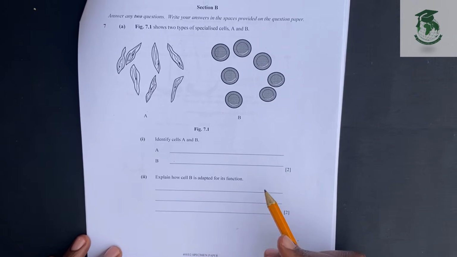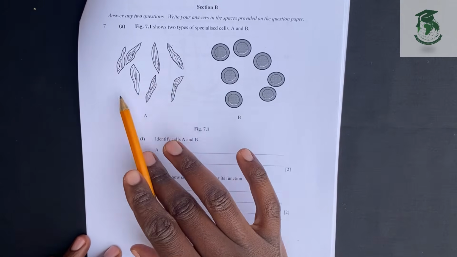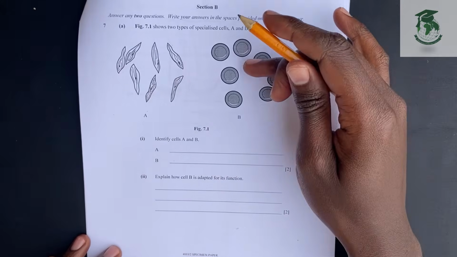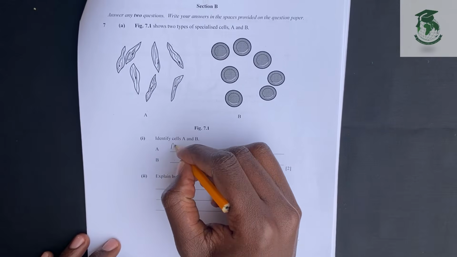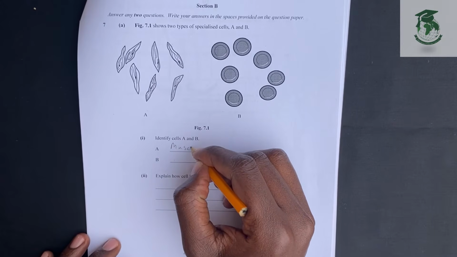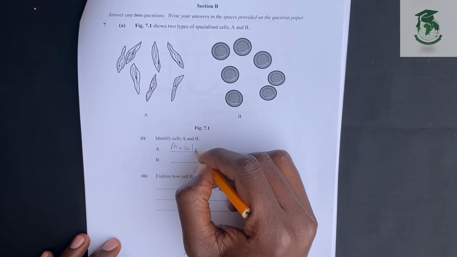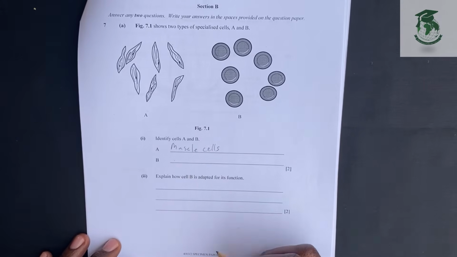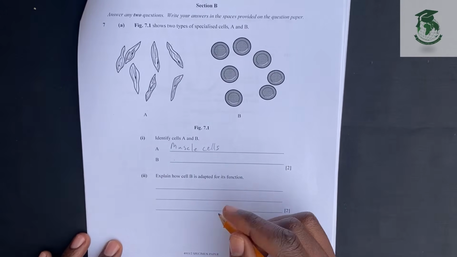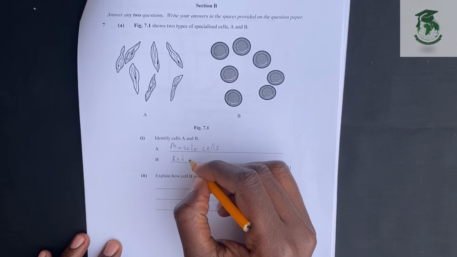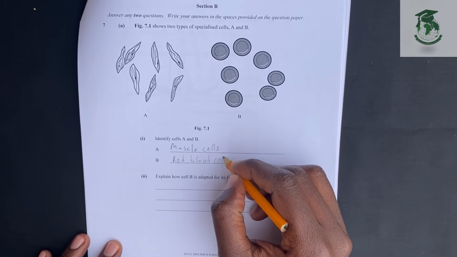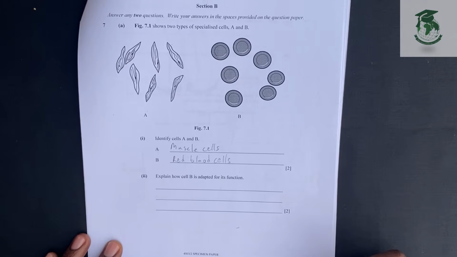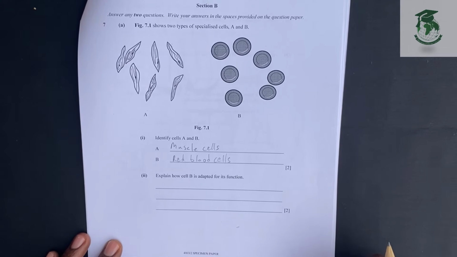So you are required to identify the types of cells which look like this and the type of cells which look like this. So A, these are the muscle cells. Cells B, these are the red blood cells. So from the shape we can tell that cells A are muscle cells and cells B are red blood cells.